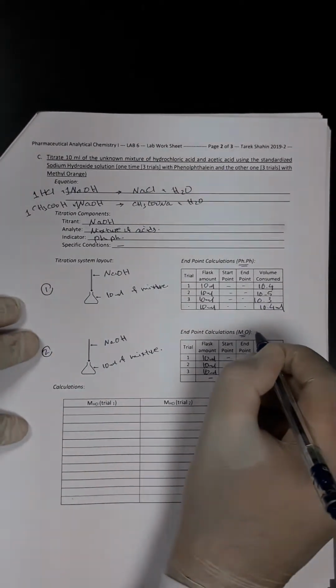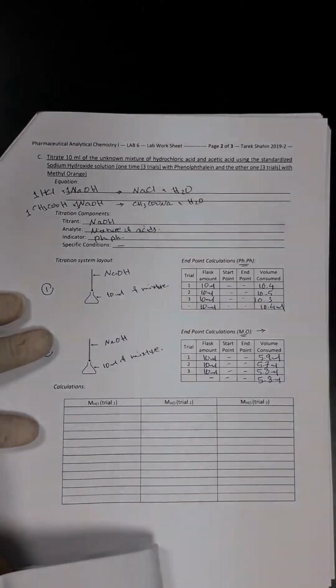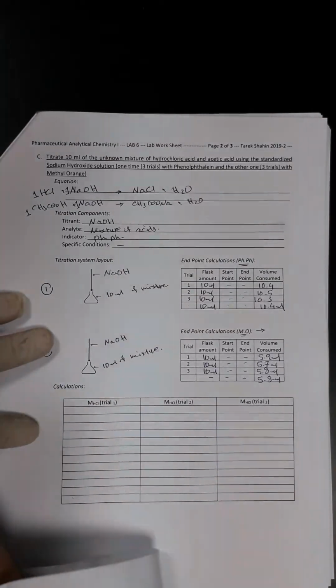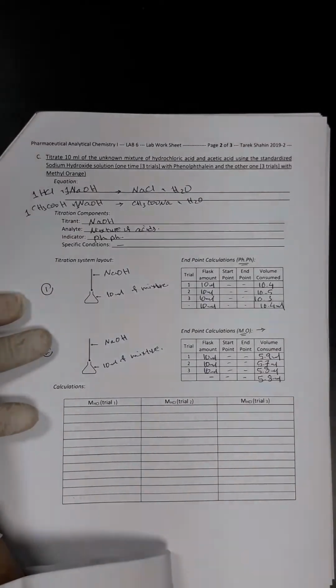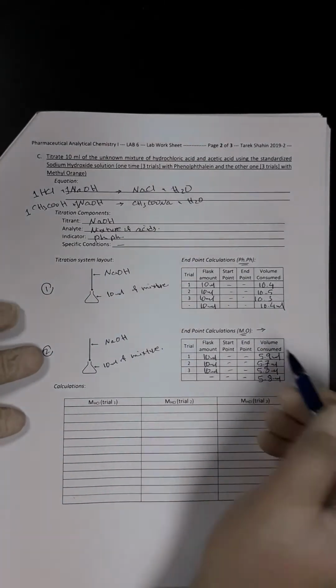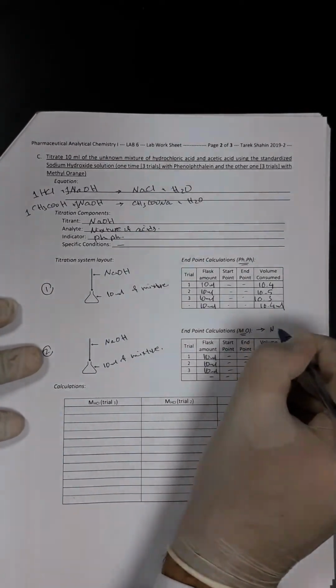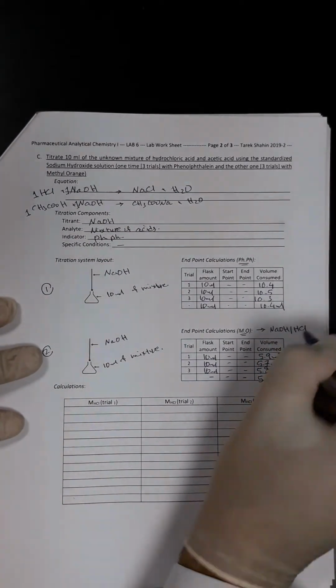As we discussed before, methyl orange as an indicator has an indicator range around 3.3 to 4.1 or 4. So within this range of the indicator, the end point between the strong base, which is sodium hydroxide, and a weak acid like acetic acid won't be there. So we will say that the end point of the methyl orange represents the reaction between sodium hydroxide and HCl.